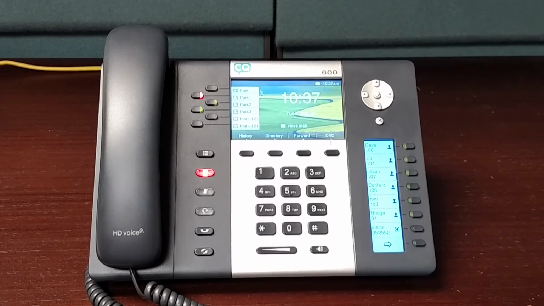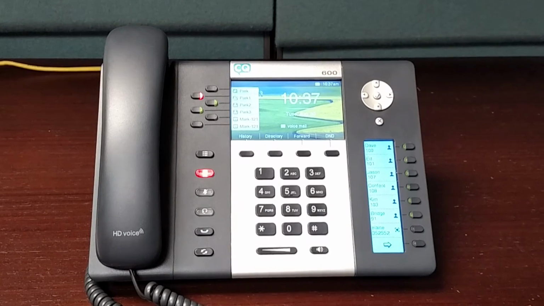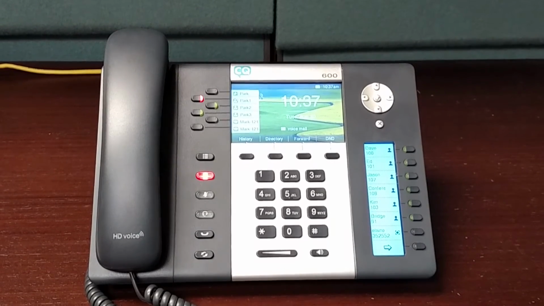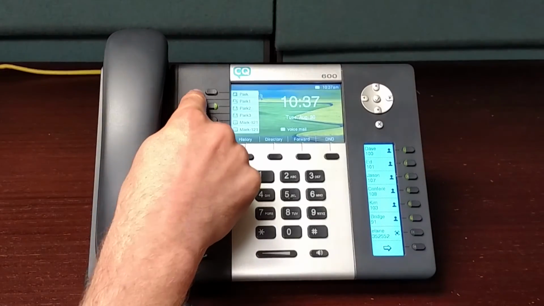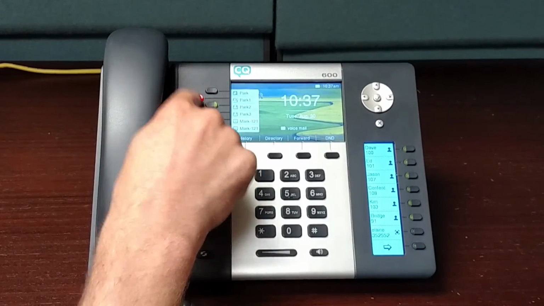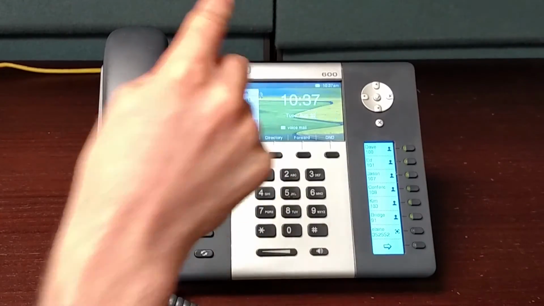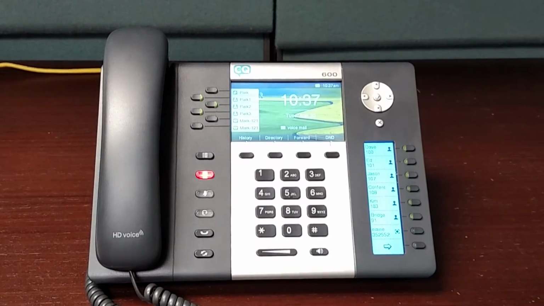Anyone's phone who has a Parking 1 button will be able to simply press that button and begin talking to that person that was called in. Alternatively, they can also dial 71 and speak to that person. So we'll pick that person back up simply by pressing the red key. And now we're speaking to them. And now we hang up.